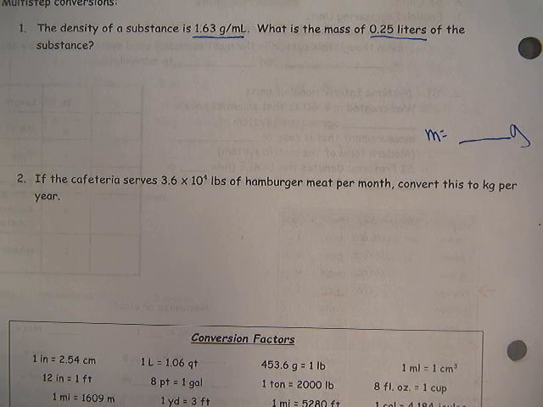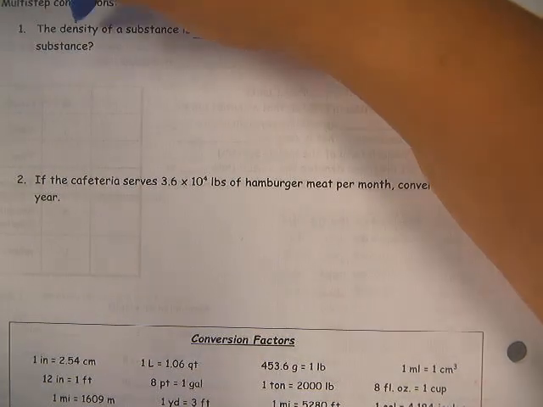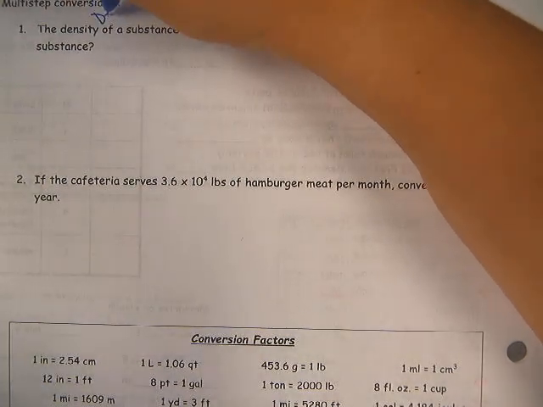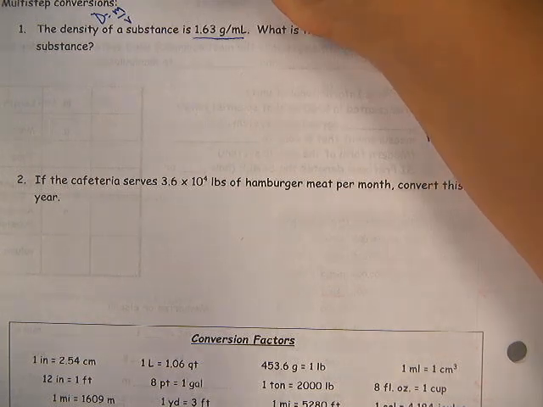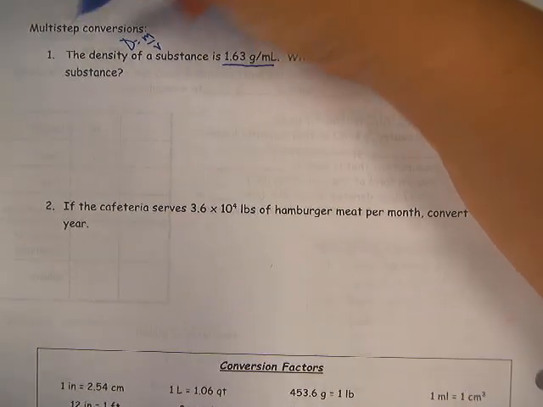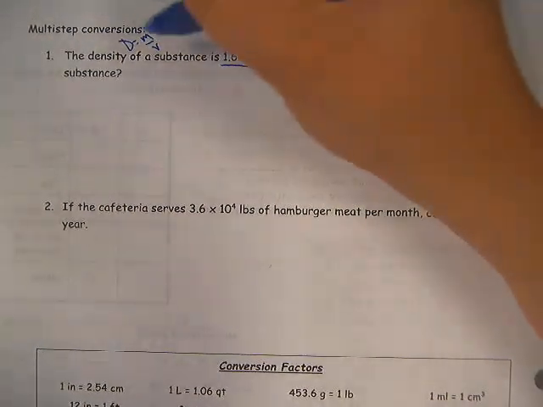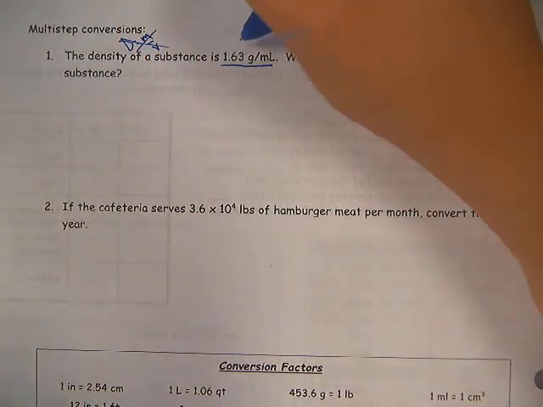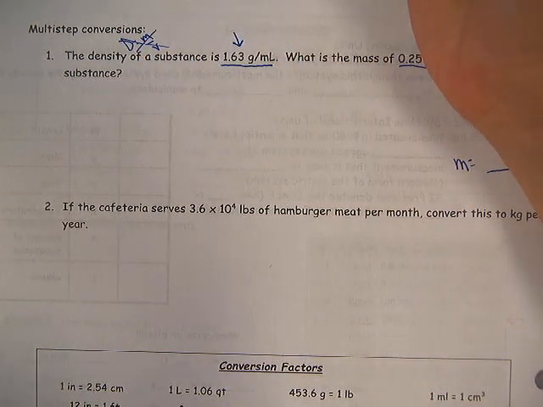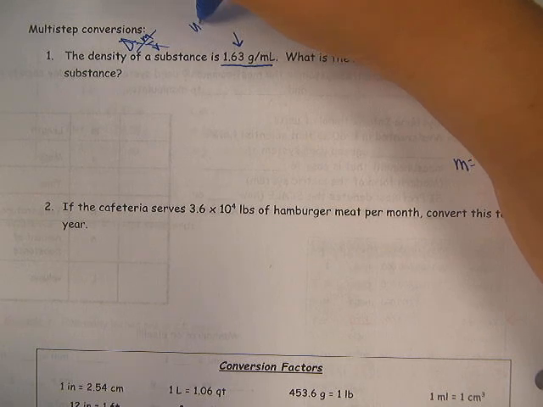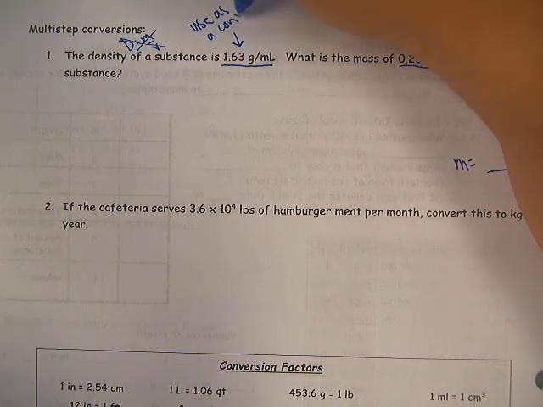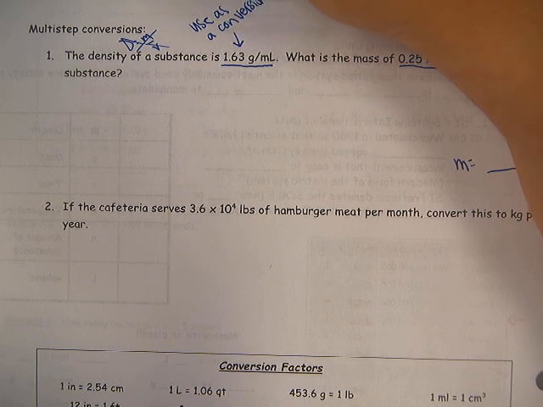Since it says density, at this point, a lot of your minds are probably going to the density equation of D equals M over V. However, this section is talking about multi-step conversions, where instead of using that equation, we are actually going to use this as a conversion factor.